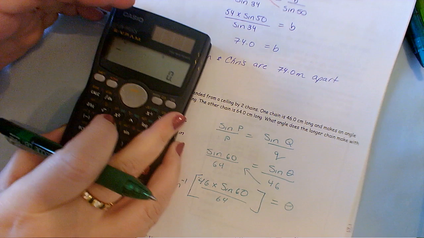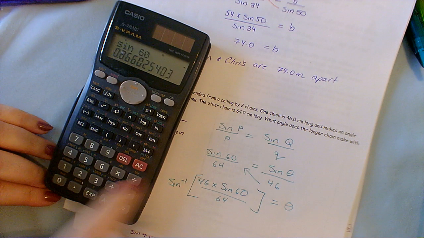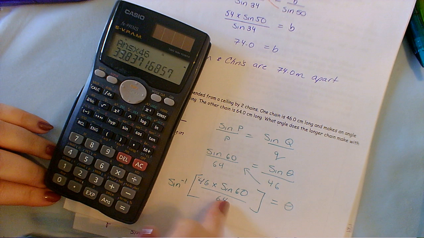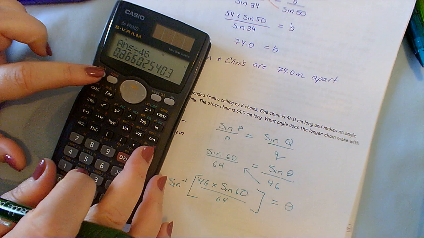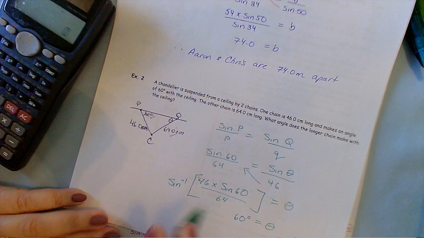And then when you enter it into your calculator, I do this part first, then that part, then that part, and then I don't bother writing this number down because I can't be bothered. And then I just inverse out the sine, and look at that. Nice clean angle. And that's not rounding, so I know this is pretty accurate.